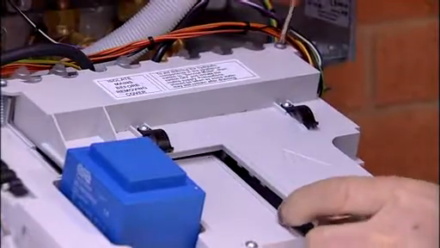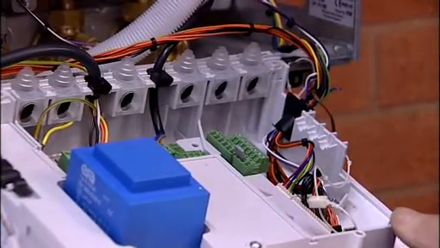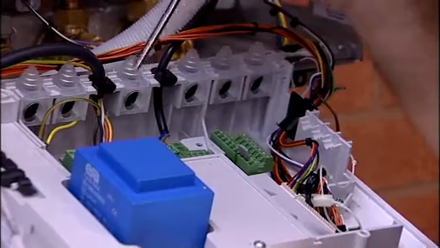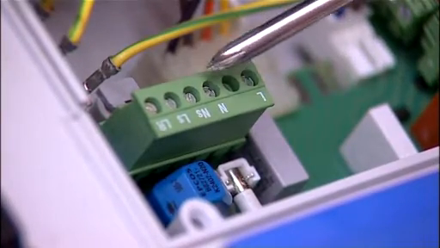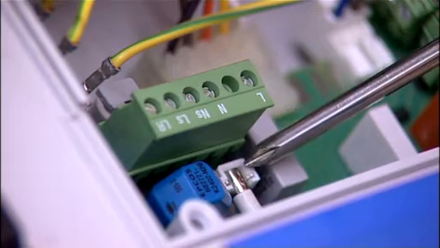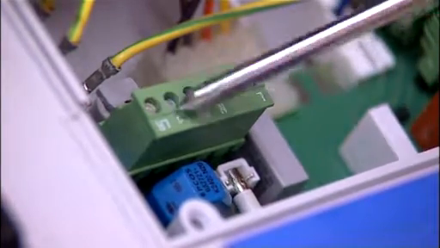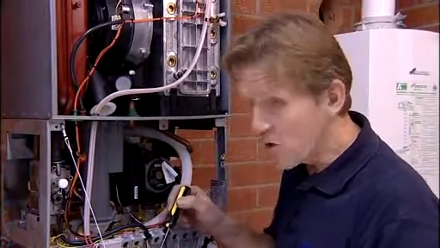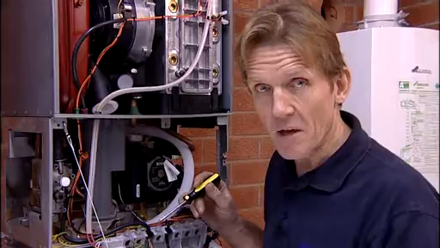I'll just show you what I mean here. With the power switched off, you can see that we take the external supply from the fuse spur through into the live and neutral here. Then it goes via the fuse out to the programmer through the LS and then back from the programmer through the LR terminal. So that means that this fuse controls the whole system. If this fuse goes, the whole system goes dead.